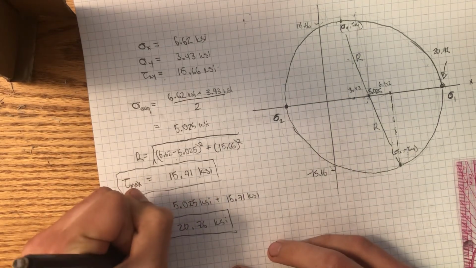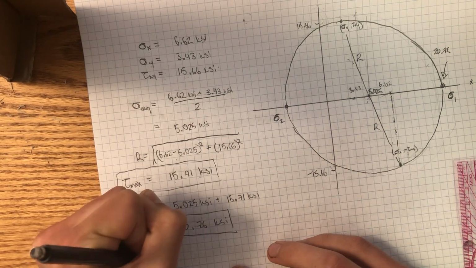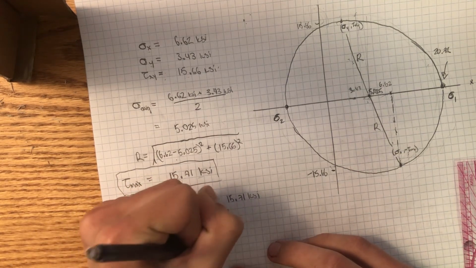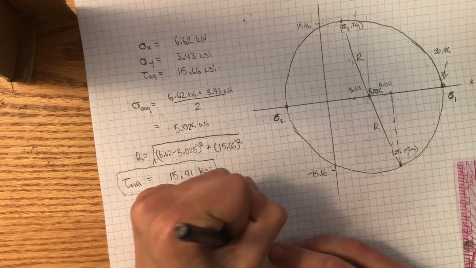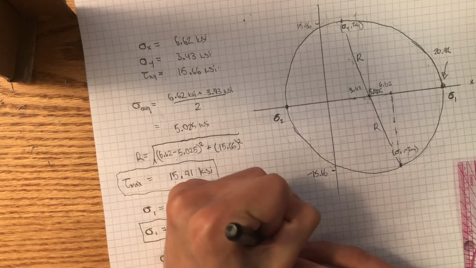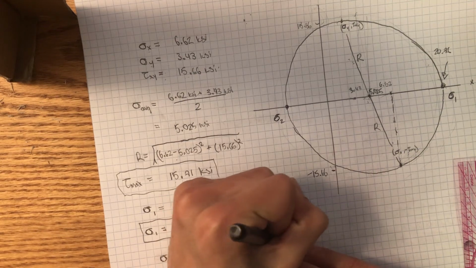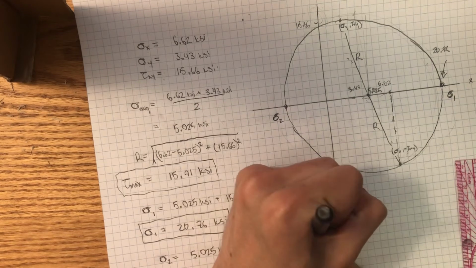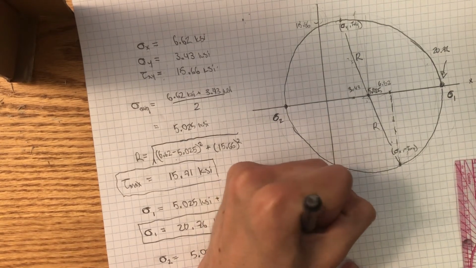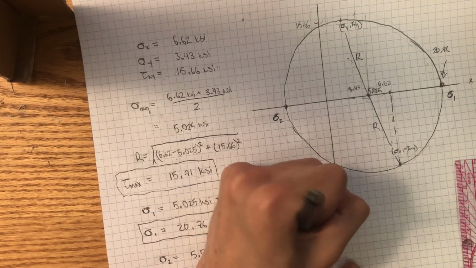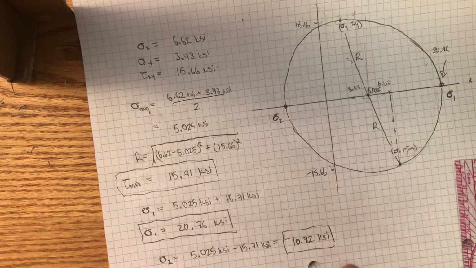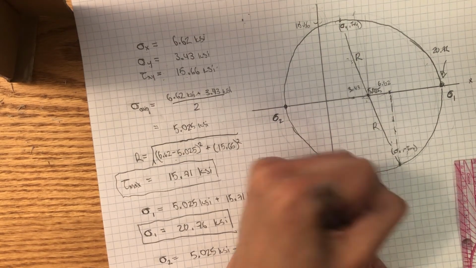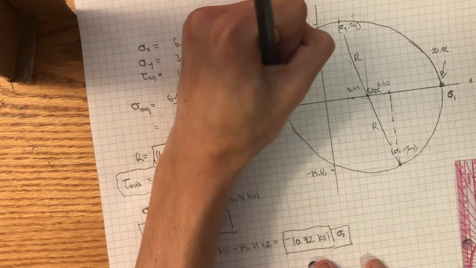And then we'll be looking for the lowest by subtracting our radius from our center point. Negative 10.72 KSI. Boom. So that's our sigma 2. Right, so negative 10.72.